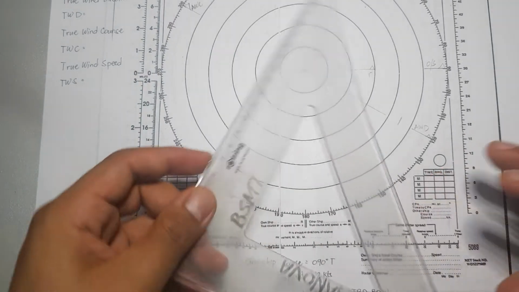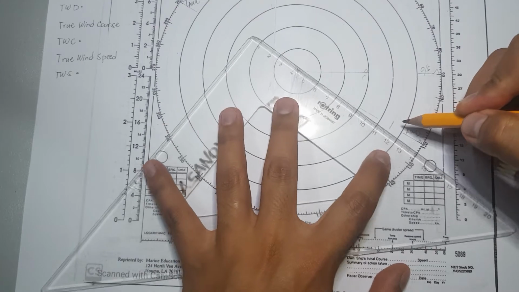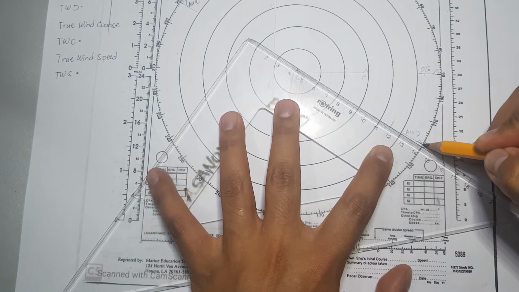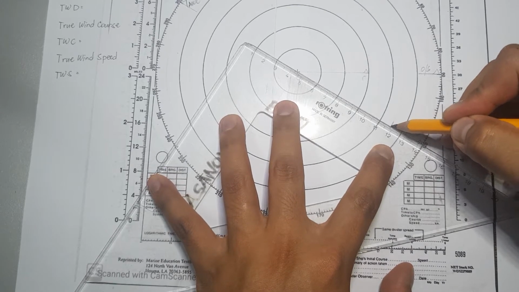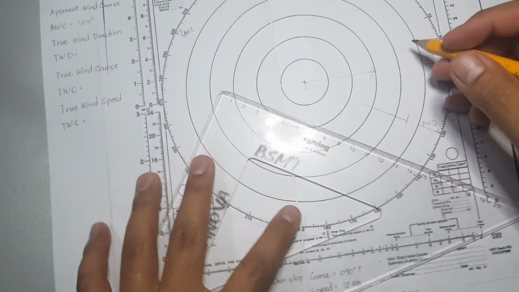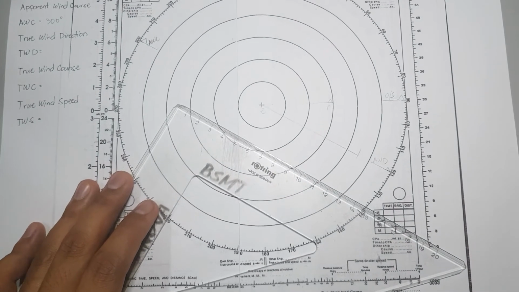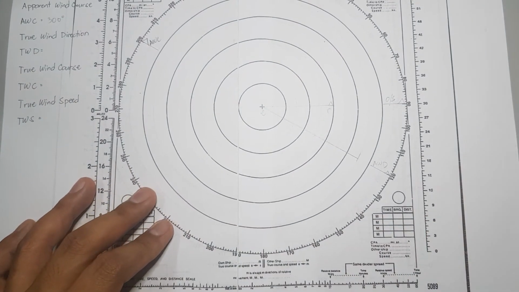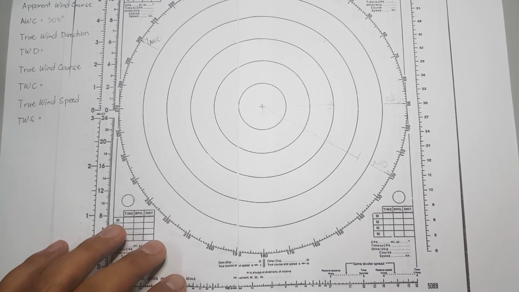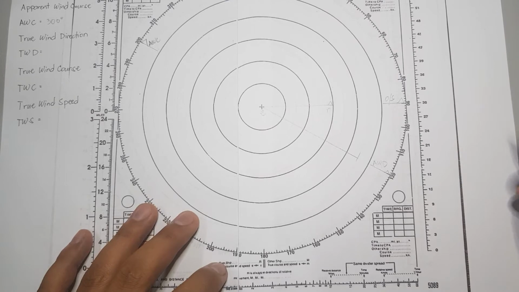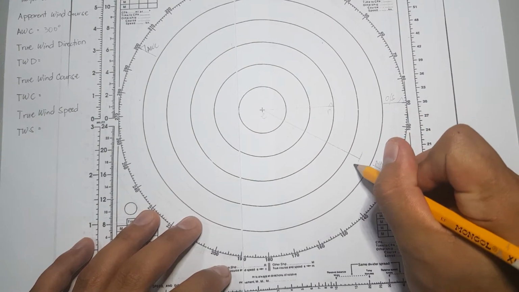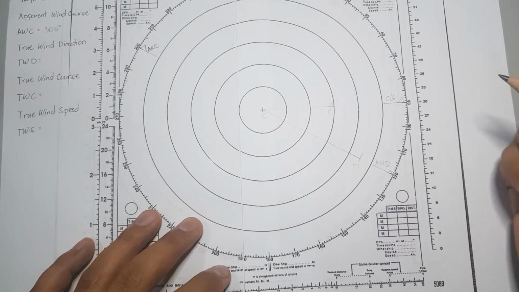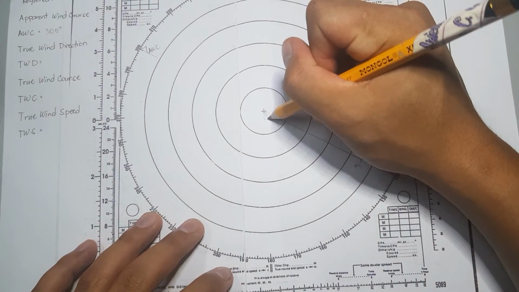Extend your vector to here. Remember, keep in mind that when we talk about the wind direction, it is where the wind is coming from. So, making our vector like this. Mark this vector as M, making the ERM vector, but make your arrow here.